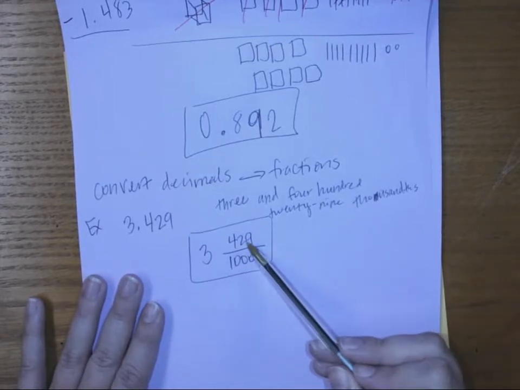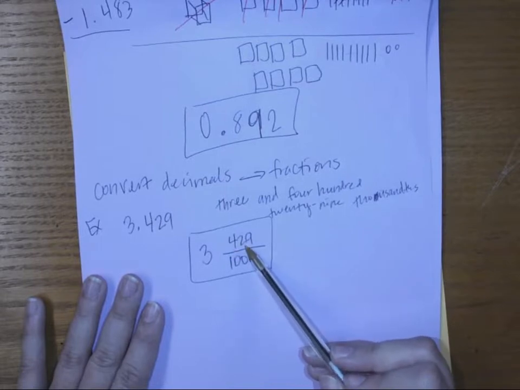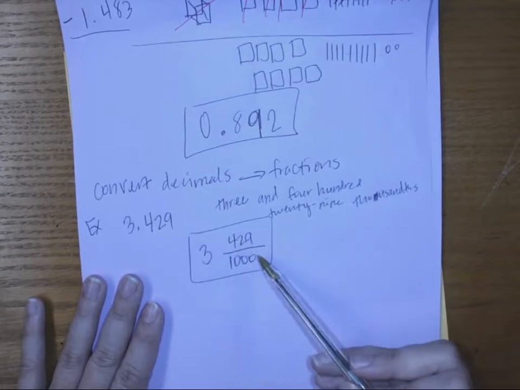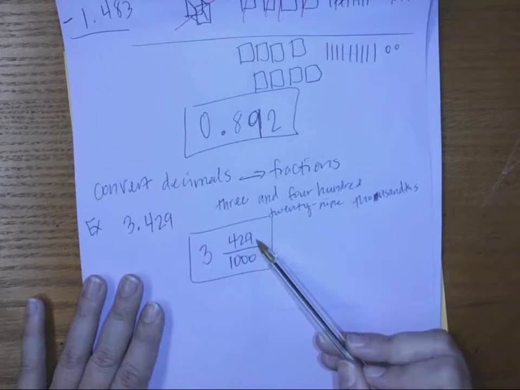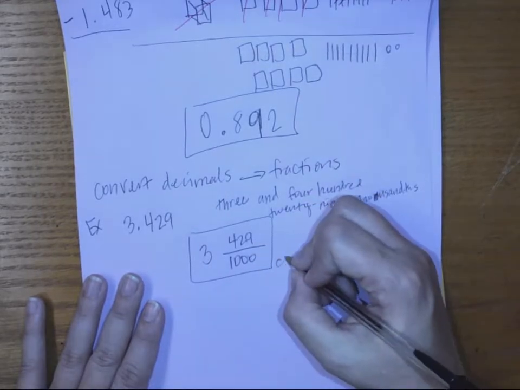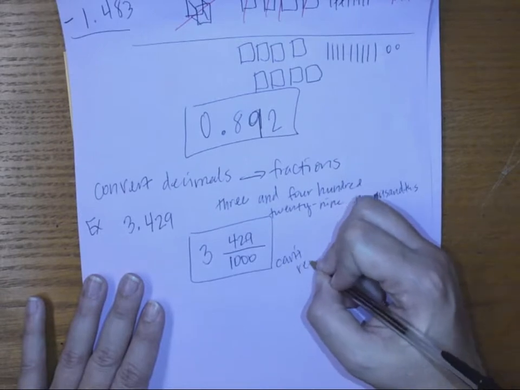Okay, so up here 429 doesn't divide by 2 or any other even number because it's not even. It also doesn't divide by 5 because it doesn't end in a 0 or 5, so that actually doesn't reduce anymore. So this can't reduce anymore.